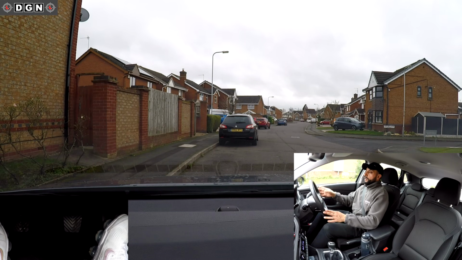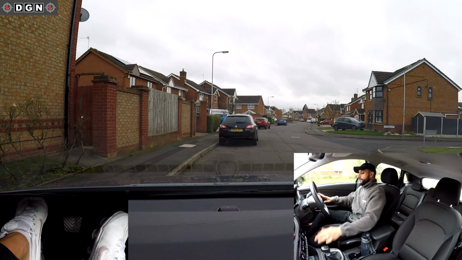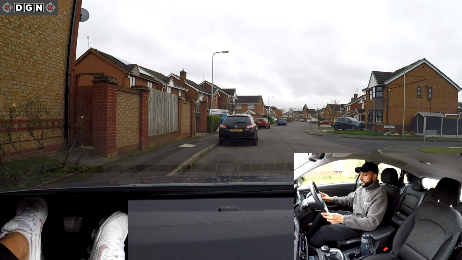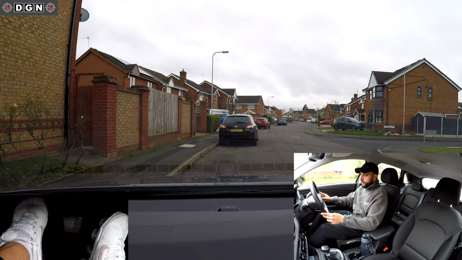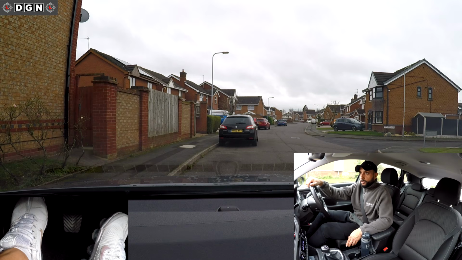To move off now, I'll need to select gear 1, and to select gear 1 I have to put the clutch pedal fully down. I can select gear 1. I'm going to set the gas, make sure I've got enough to move off. Now I'm going to bring the clutch pedal up to the biting point, which means my car is prepared and ready to move, and I'm going to check, make sure it's safe.